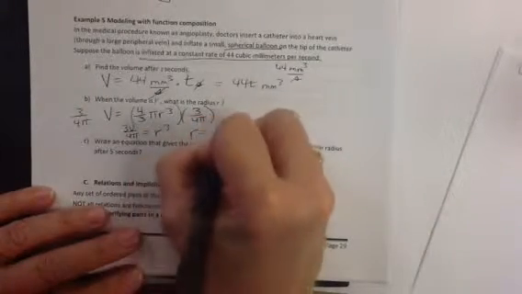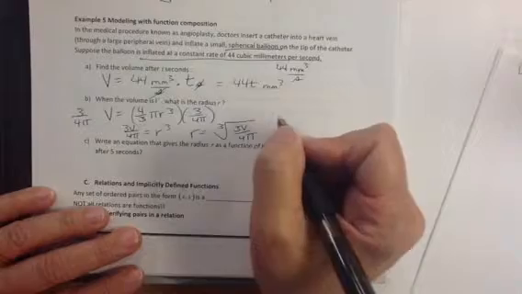When the volume is v, what is the radius? Well, the volume of a sphere is 4/3 pi r cubed. We need to solve for r. So what I'm going to do is multiply both sides by 3/4 pi. So now what I get is 3v/4 pi equals r cubed. So r is going to be the cube root of 3v/4 pi. And if I'm taking the cube root of a millimeter cubed, then this is going to be a millimeter. So that's the answer for part B.